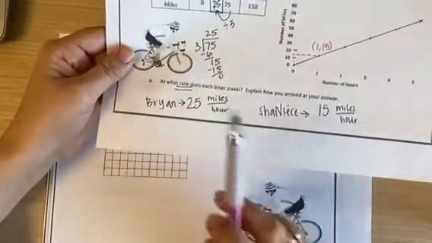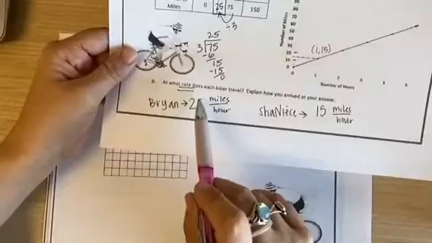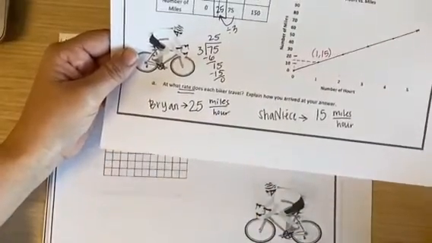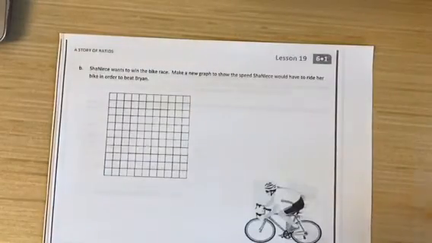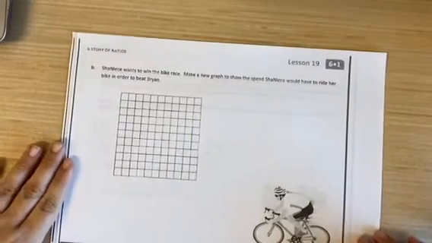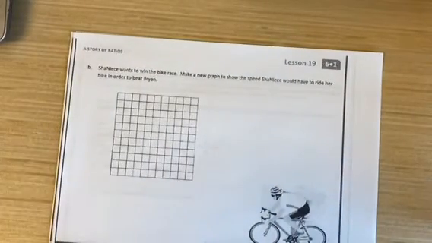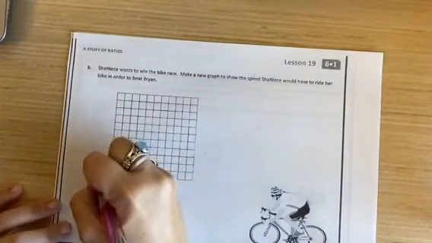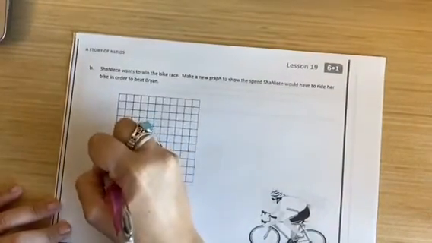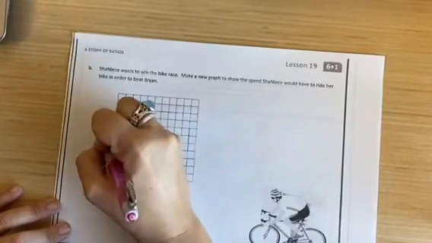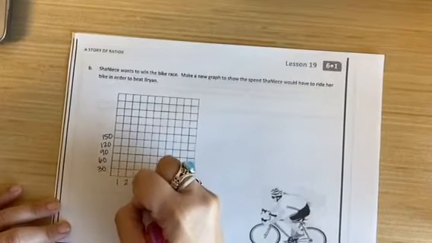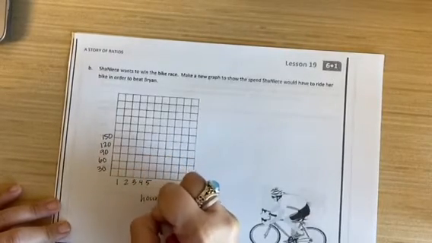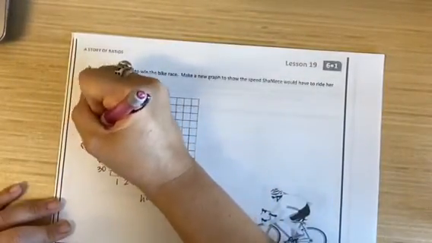So one easy way to do a graph is, let's just say she's gonna ride 26 miles per hour, or you can graph it at 30 miles per hour. I'm gonna do mine just at 30 miles per hour to show that she would ride faster than Brian. So I'm just gonna go up by 30s: 30, 60, 90, 120, 150, that's enough. And then 1 hour, 2 hours, 3 hours, 4 hours, 5 hours. This is hours, this is miles.